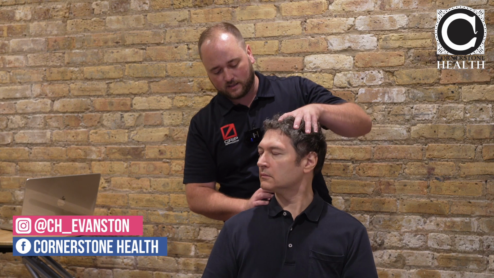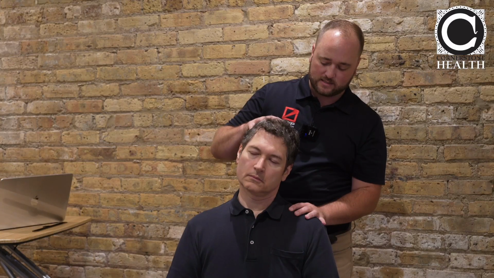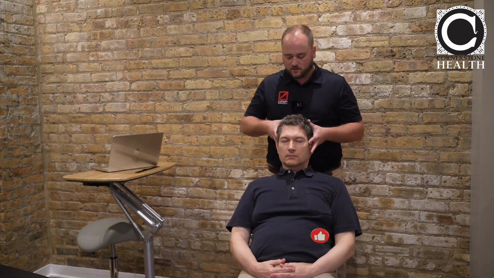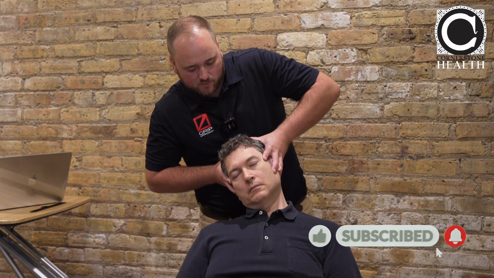So let's get started. First, I'm just going to check on how Jay's neck is moving. We're going to look to the left and to the right. Good, so we have a little limitation in left side bending. Go ahead and lean to the left and to the right. Good. Okay, can you slide forward in the chair for me? That's good. I'm going to check how the occiput is moving.